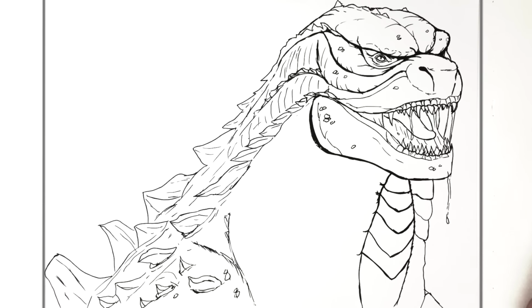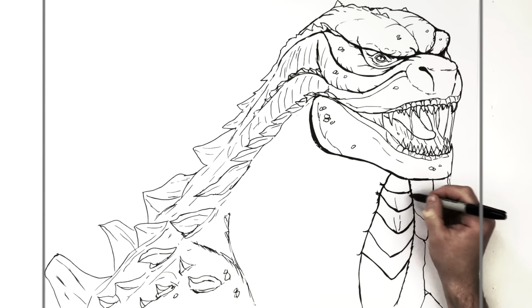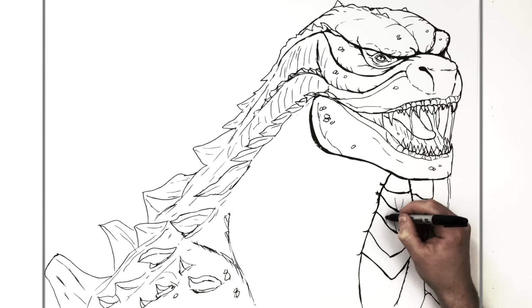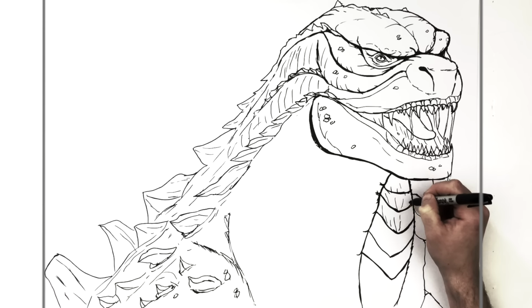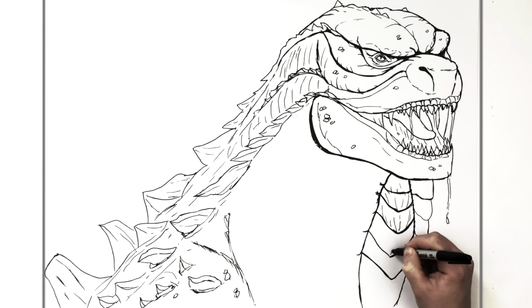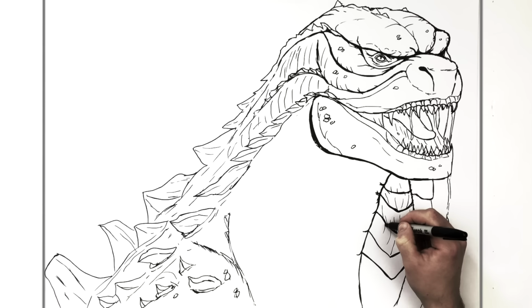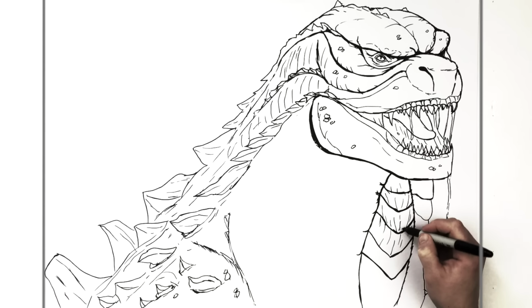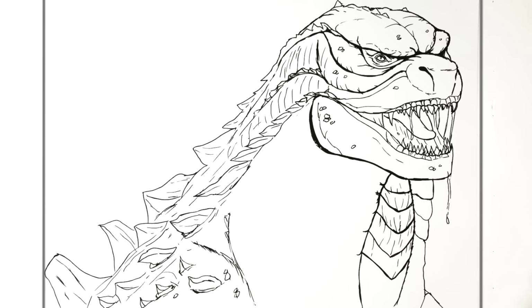You want to make it sort of, and adding like, making this look like it's kind of bony or something. Right, we're getting there, we're getting there. So then this comes down across to there.